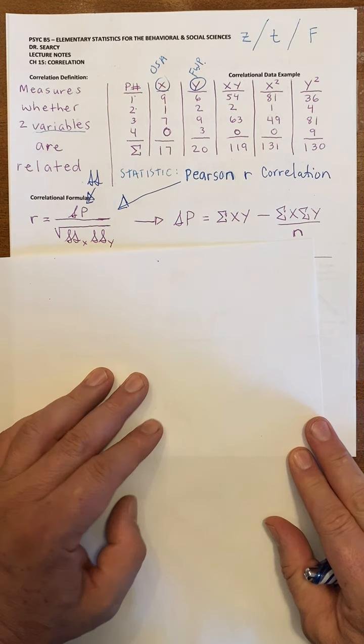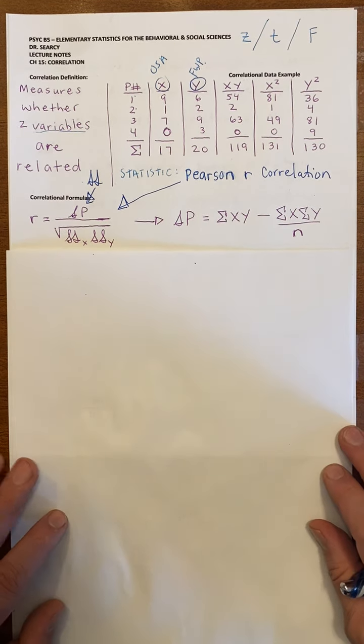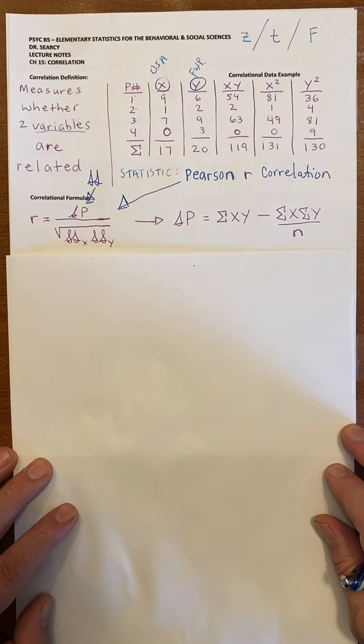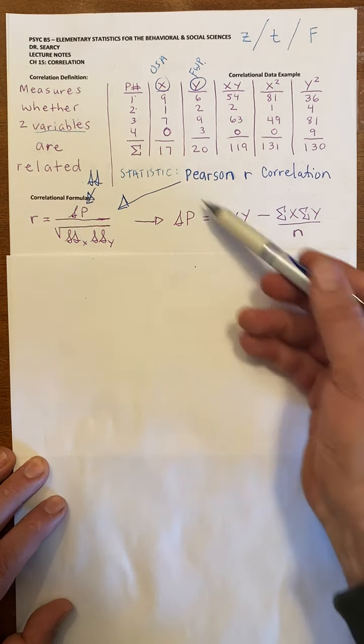Okay, so at this point, the thing I want to show you now is how we go about solving this equation.